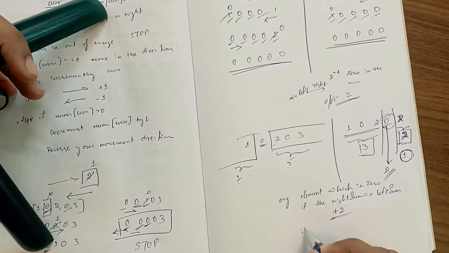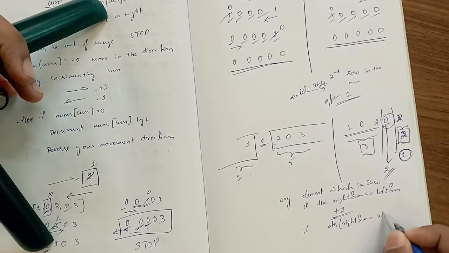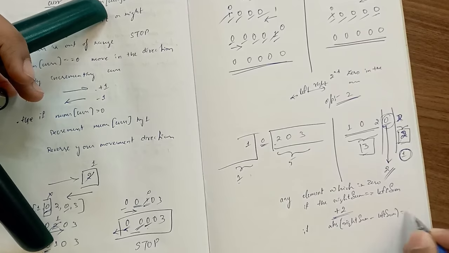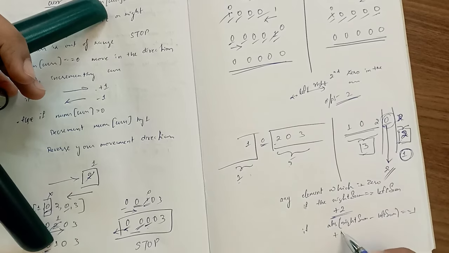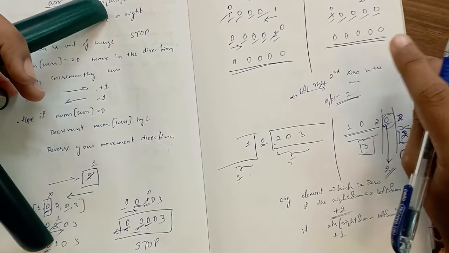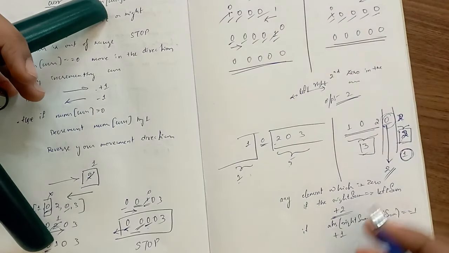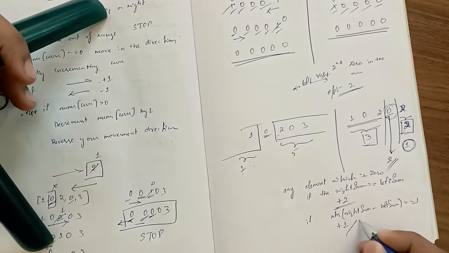So if the absolute difference of right sum and left sum is equal to 1, then we increment. So either going left or going right, not both. Either left or right, you will be getting a 0 array. So we increment our answer by 1.